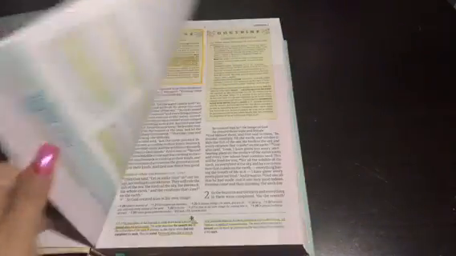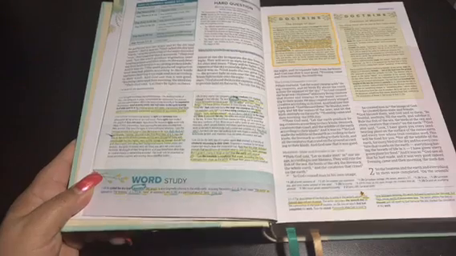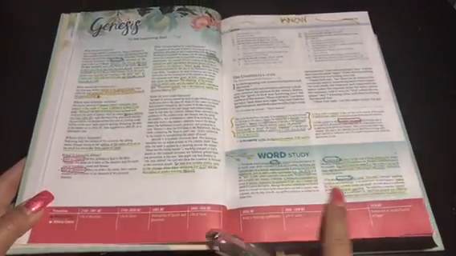I will also be looking at, let me grab it real quick, this CSB Women's Study Bible. I will look through it because I have noticed that at the bottom, it does have some word studies information. It doesn't go a lot in depth, but it does have some information.